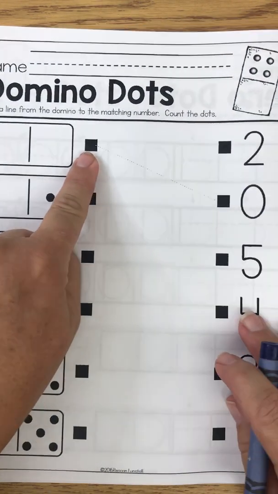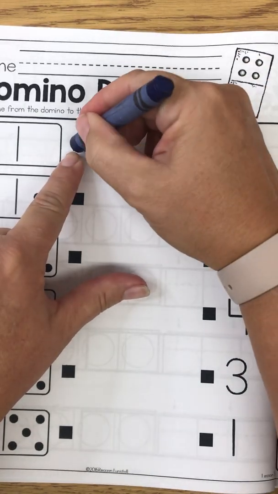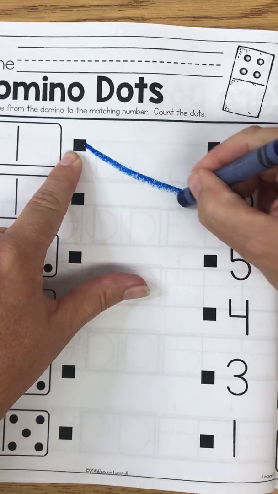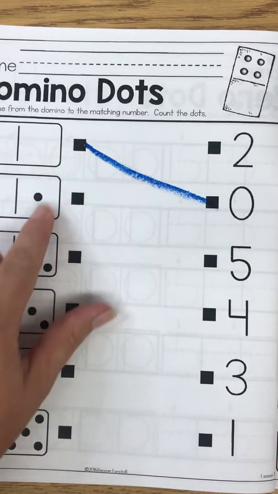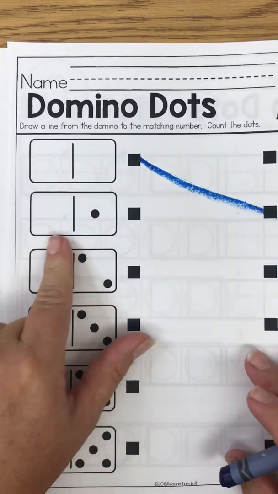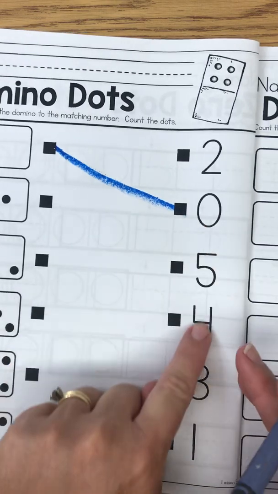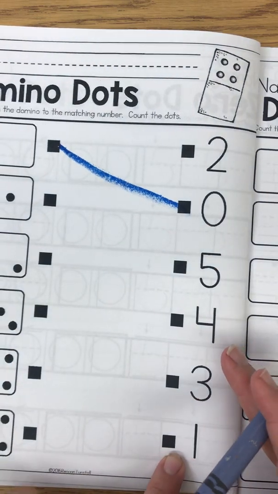So I'm going to draw a line from this square to the 0 square. On yours, you'll see there's already a little line there for you. Now, how many dots are on this domino? 1. But where is the 1 over here? Oh, all the way down here at the bottom.